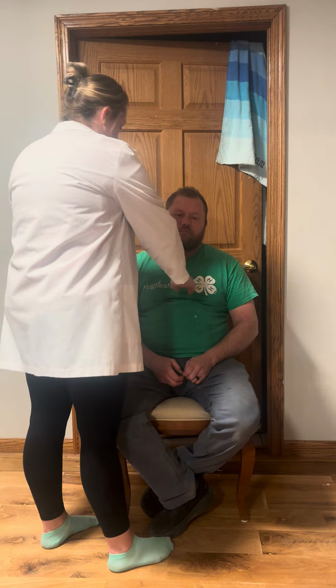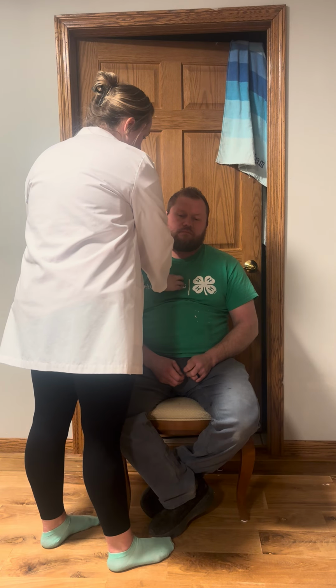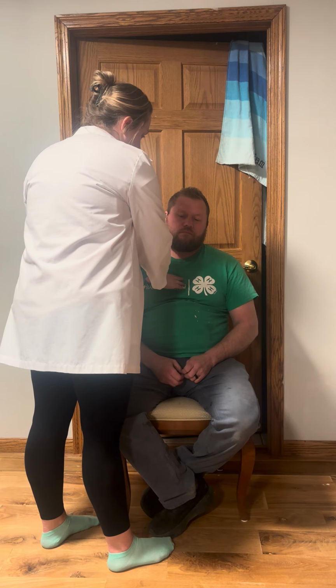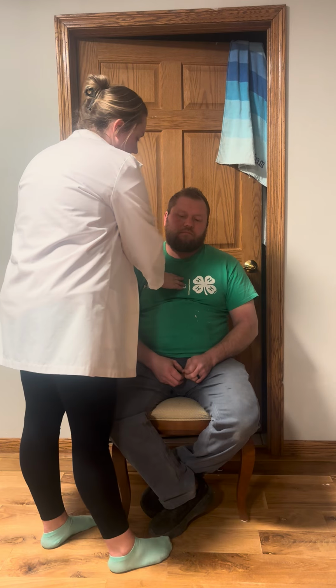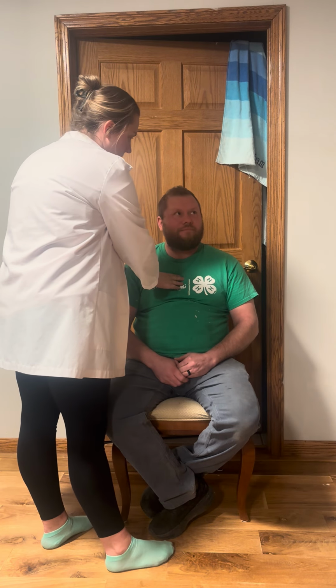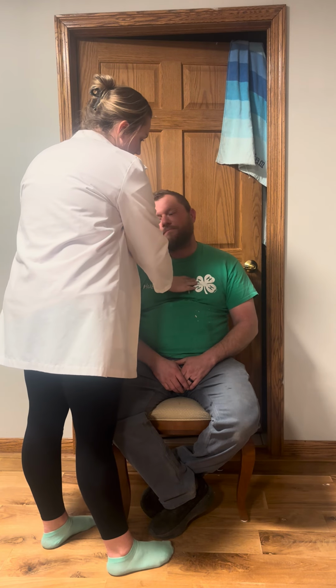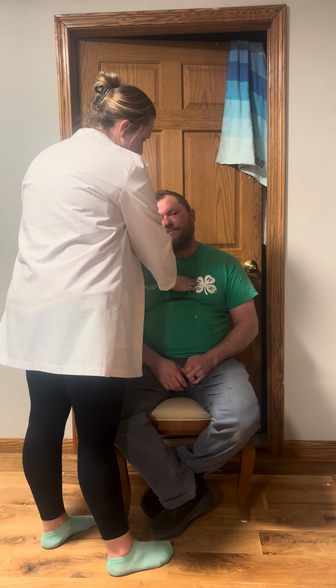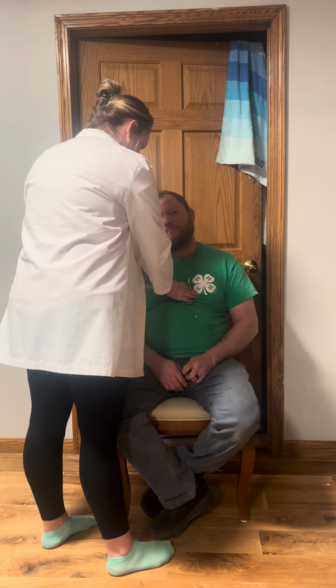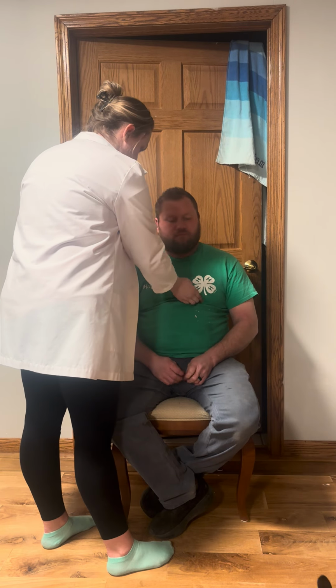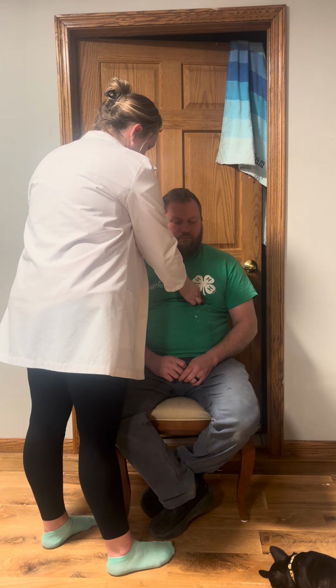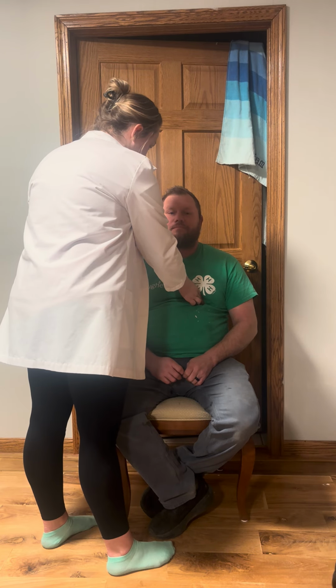Next, we will palpate pulmonic and aortic areas. This is aortic. On over is pulmonic. All areas are palpable.